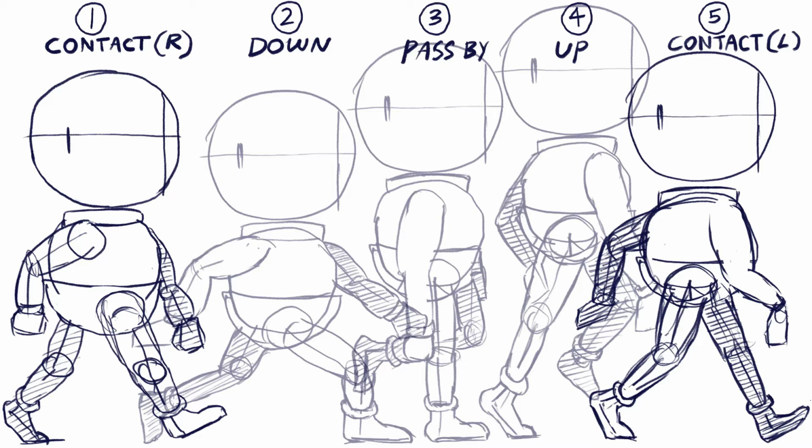by the fourth pose, which is the up pose, where now effectively he'll be falling onto or putting the weight onto the left leg instead. And finally will be the contact pose, which is the opposite leg. These are the key poses needed because effectively this is like the anatomy of the walk.